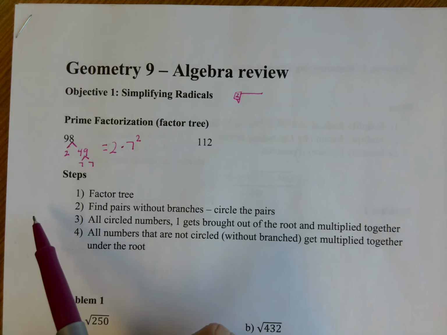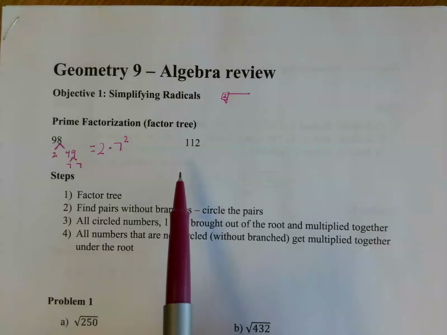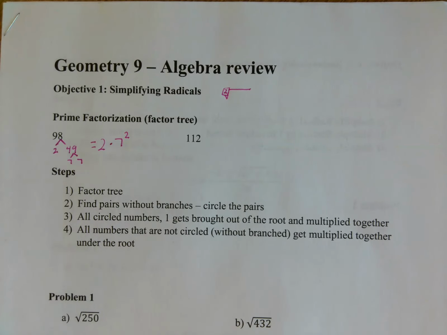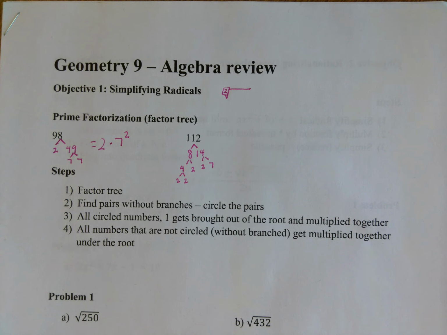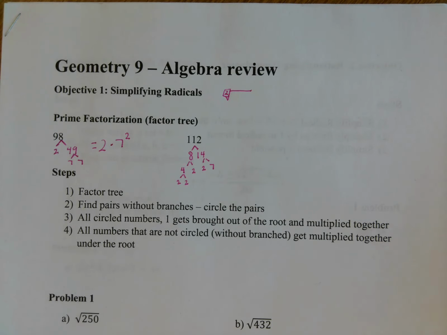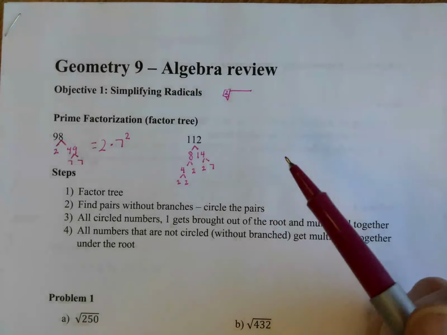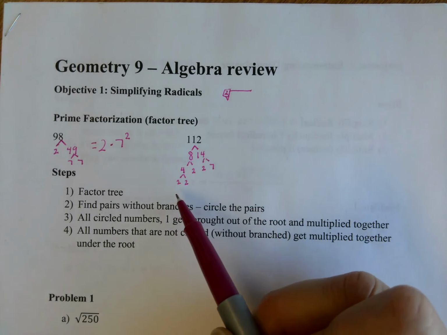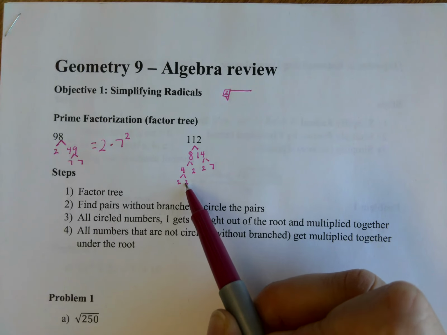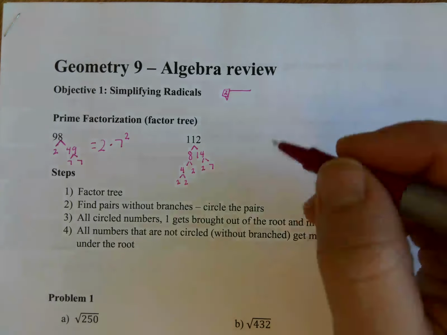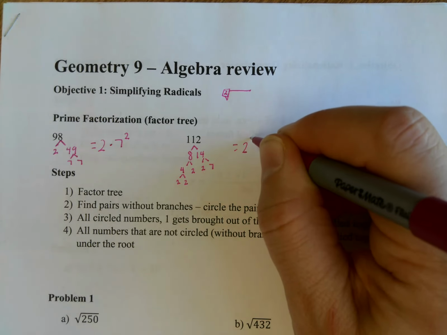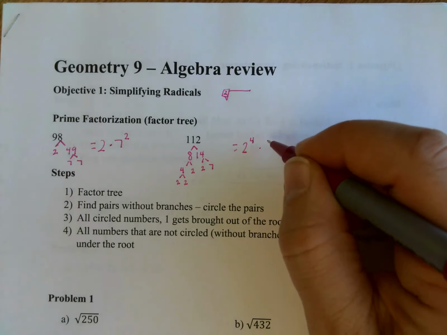Right now, I want you to pause the video, and it'd be very beneficial if you try to do the prime factorization of 112 by yourself. So pause the video, try to do the same thing that I just did with 112. Now, I started off with 8 times 14. 8 times 14 equals 112. You could have started off with 2 times whatever that is. Your prime factorization should still be the same. I'm looking at the numbers that do not have branches because those are prime numbers. So I have 1, 2, 3, 4 2's. So this would be equal to 2 to the 4th times 7.